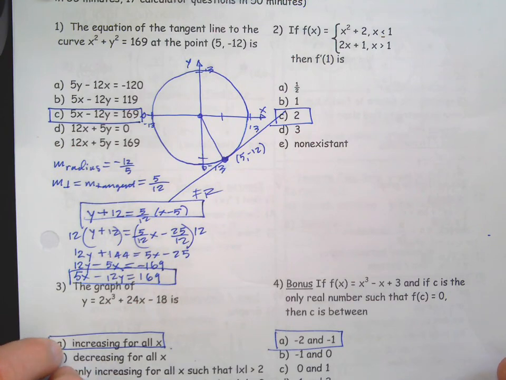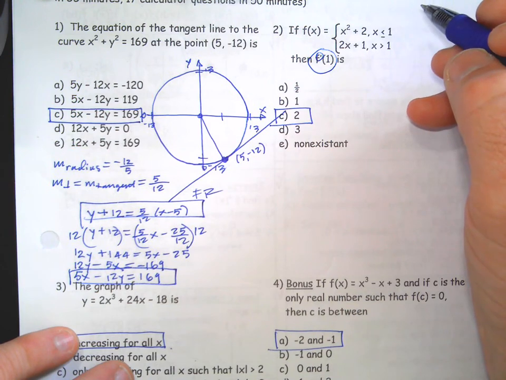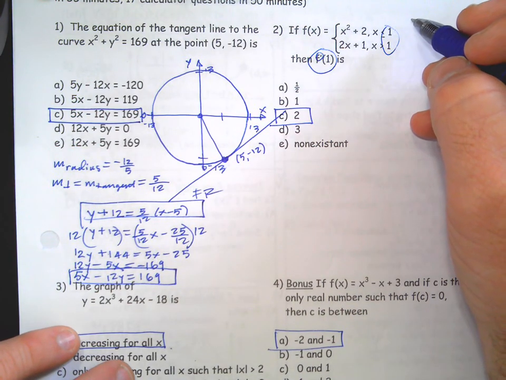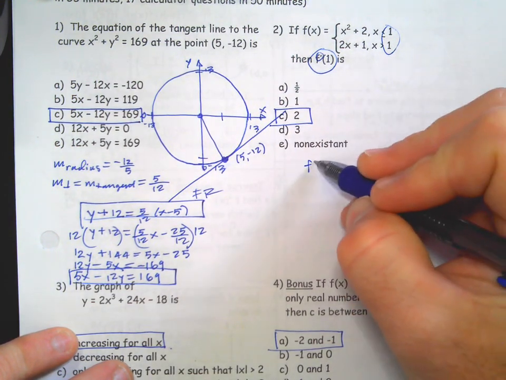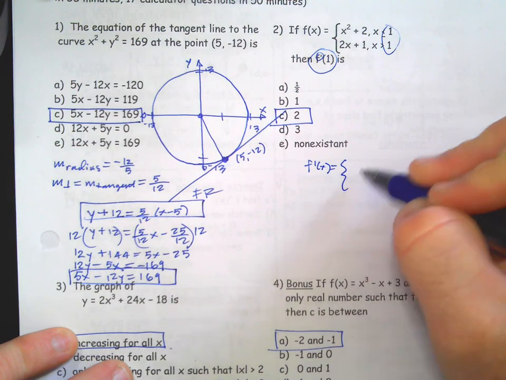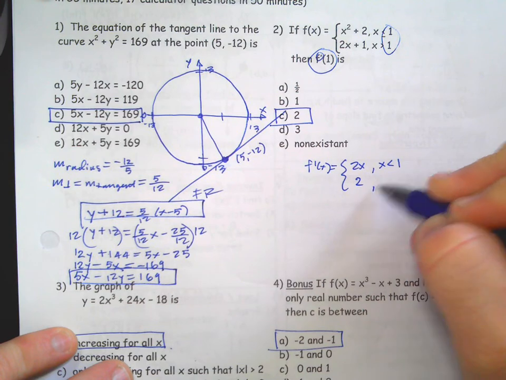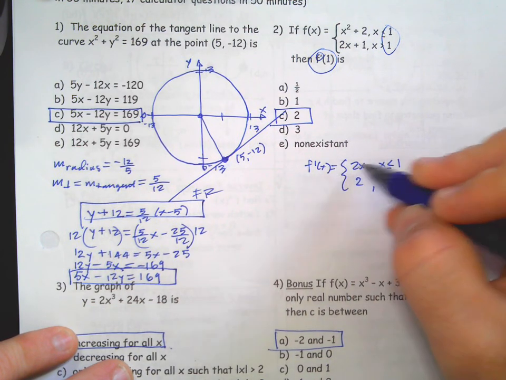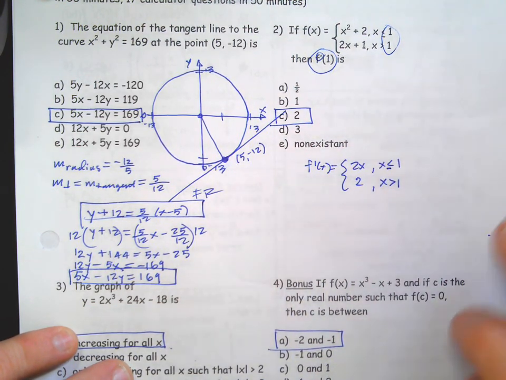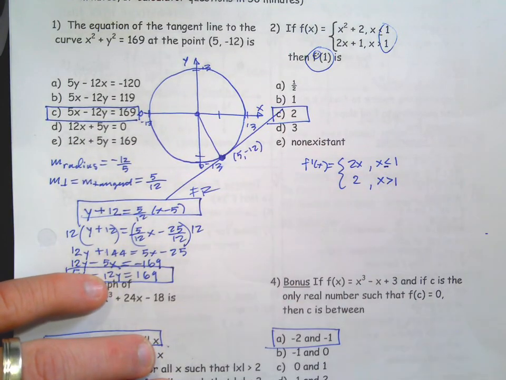So, okay, number 2, we have this function. We want to find the derivative at 1. Now, 1 is this boundary. Now, we could say, okay, well, let's find the derivative of this function: 2x when x is less than 1 and 2 when x is greater than 1. And you might be like, oh, well, this is 2, so we should just plug 1 into this and we get 2, and that's the answer. Now, that did happen to be the answer, but you see the non-existent answer?